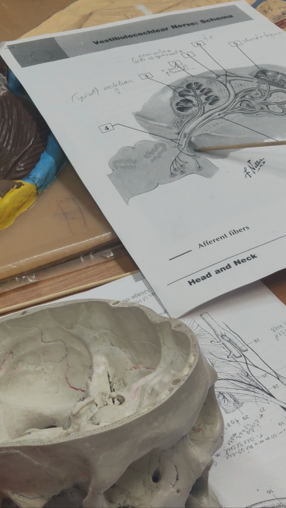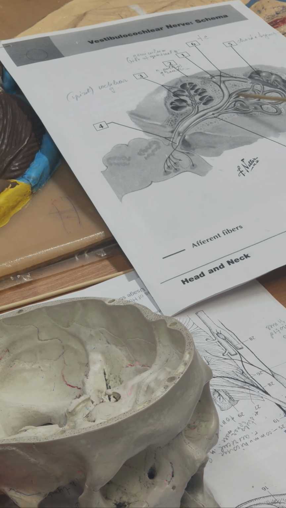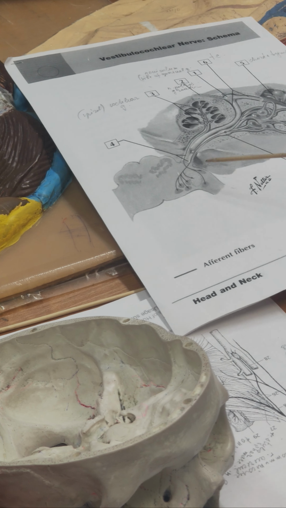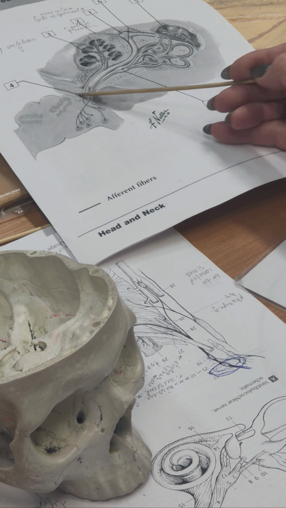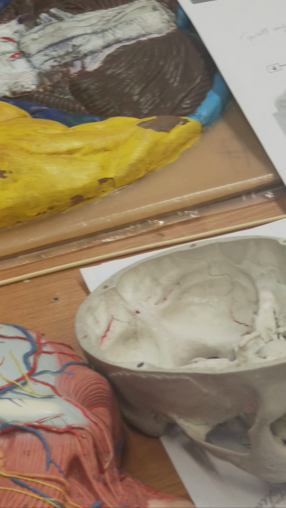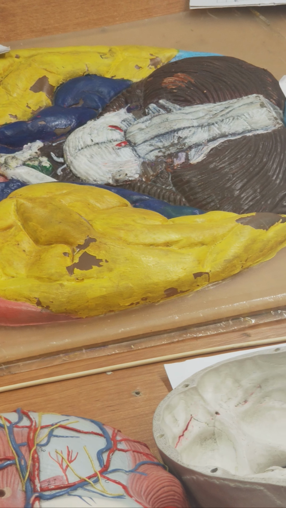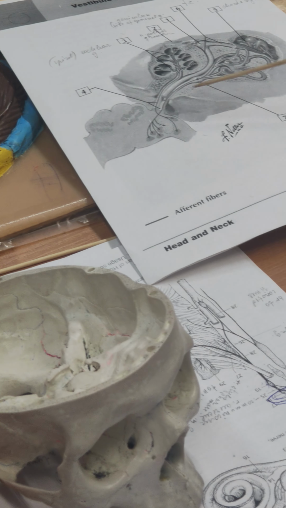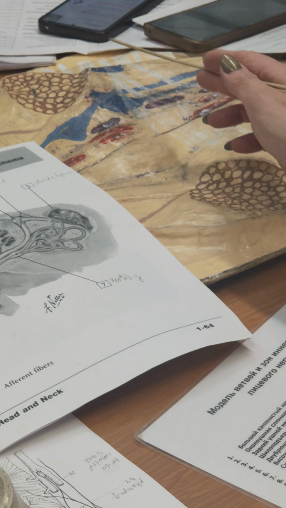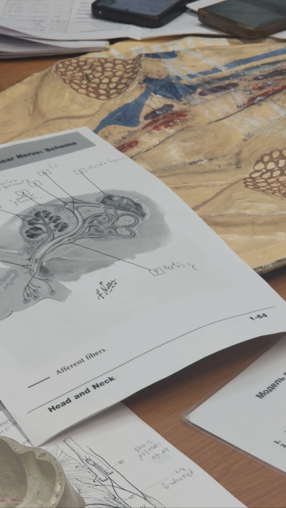What you can see: the internal meatus, exit from the pyramid. Vestibulocochlearis is a nerve that enters the brain. Understand? Therefore in the brain are located nucleus vestibularis and cochlearis.